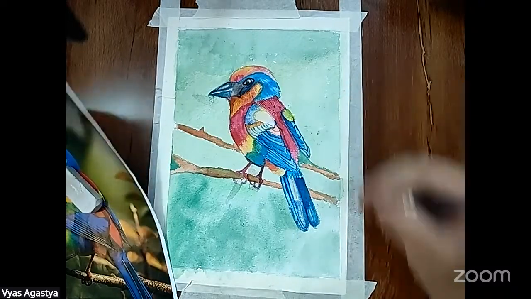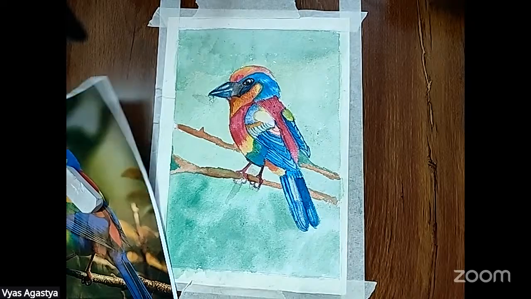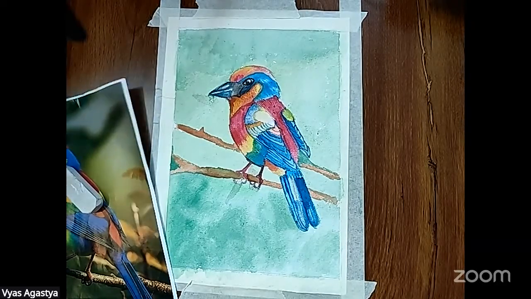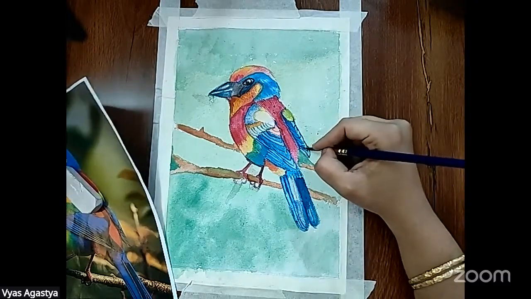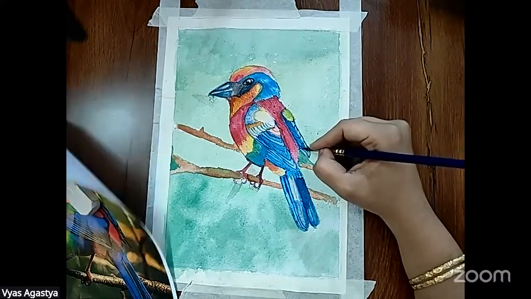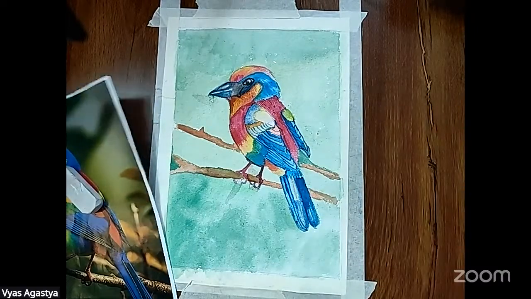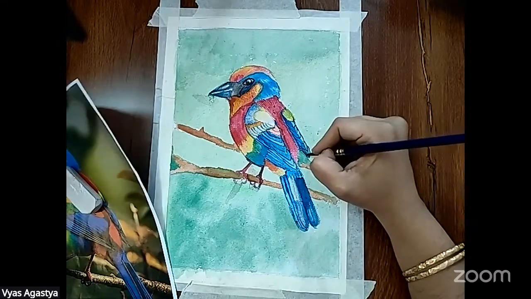See, Dipali, for bigger number brushes, most probably you will be getting 12 number brush, 11 number. Those brushes are used for background spreading, so for that reason we use big number brushes.